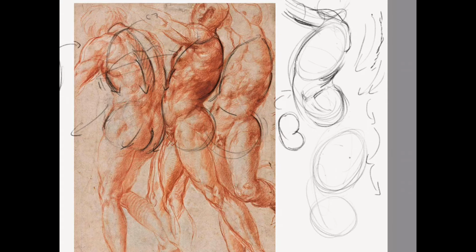So it's an interesting extreme view, because in this figure, the figure on the right, you're seeing a real twist. We're getting the rib cage in almost a perfect profile, but then we're getting the navel coming round and then the pelvis facing this way.